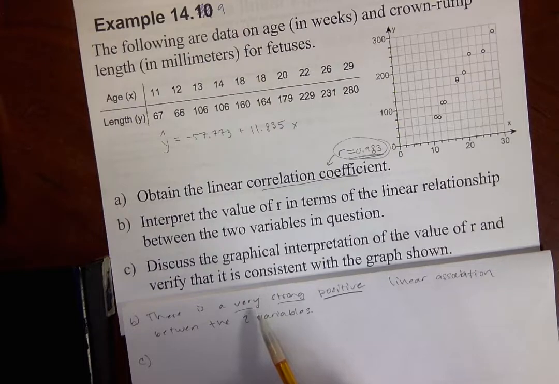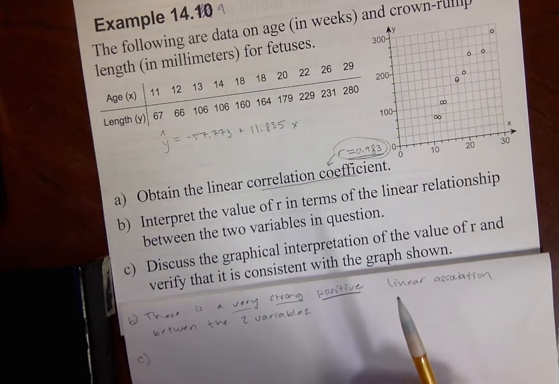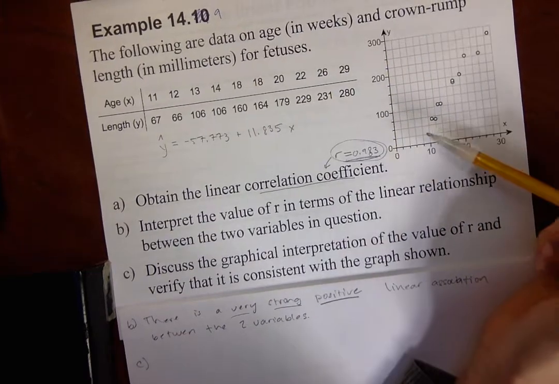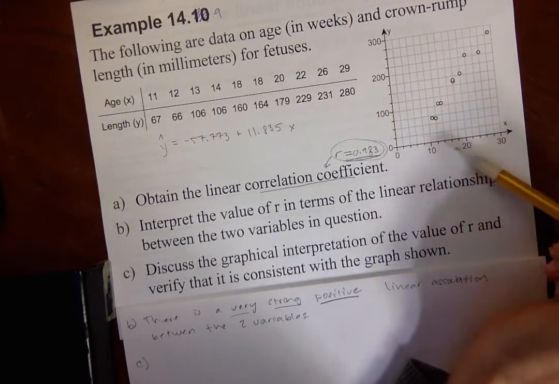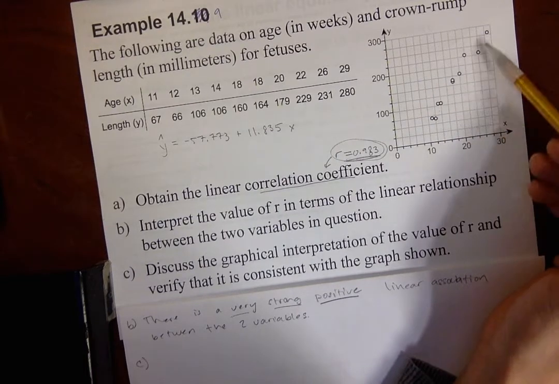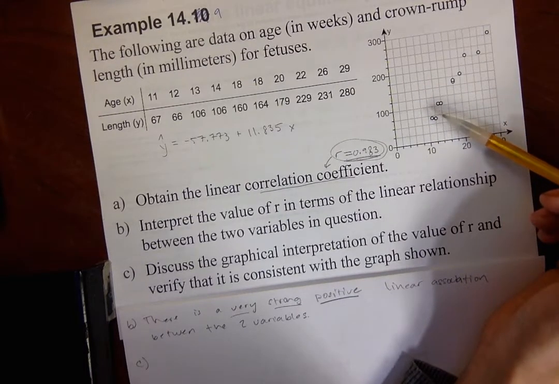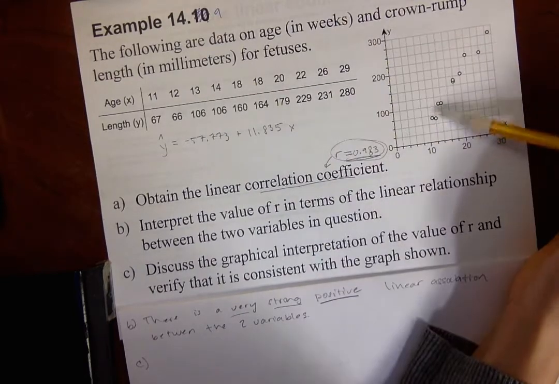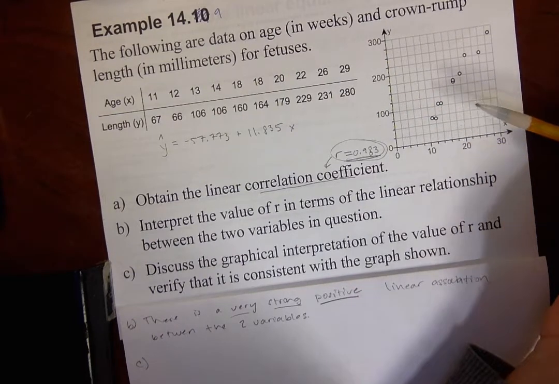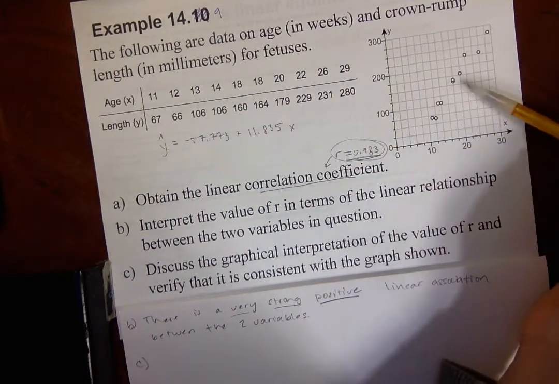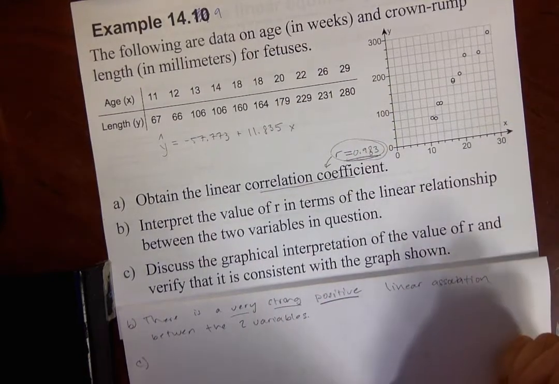Okay, so we certainly see that the y values are increasing as the x values increase. So a positive correlation is certainly consistent with this graph. We also can see that the data are really tightly clustered around this regression line that we found. So that's the sort of thing that I would expect you to be able to discuss when you're talking about how this graph is related to the value of r.